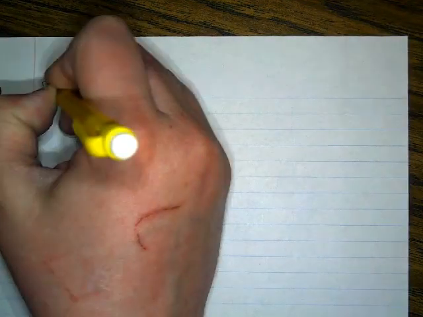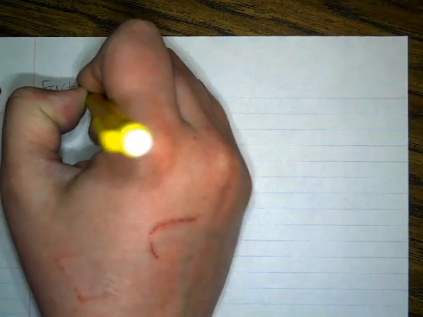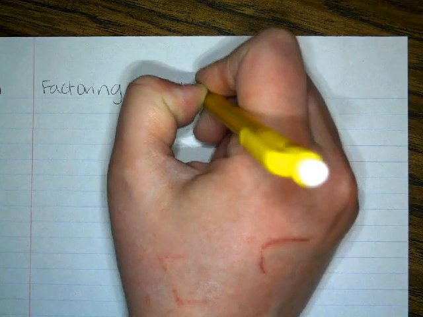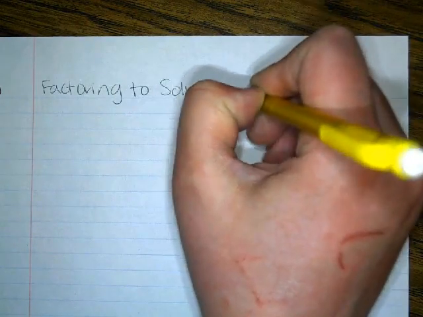So today we are factoring to solve equations.